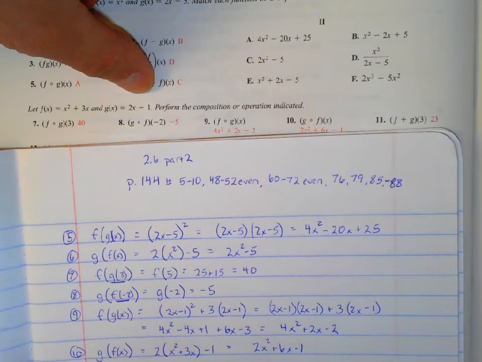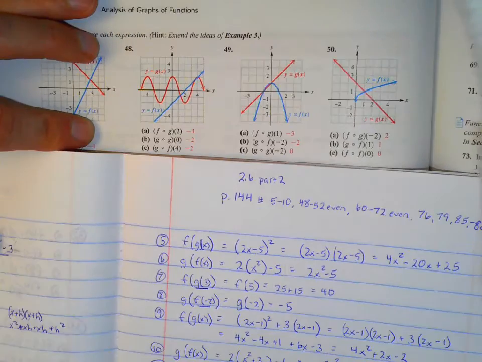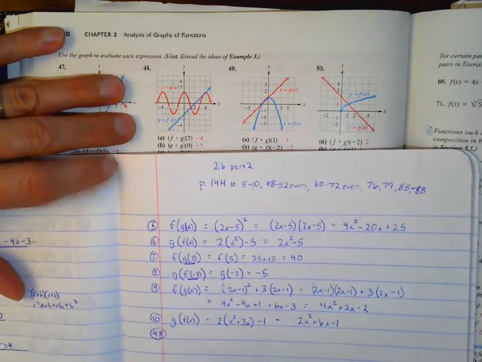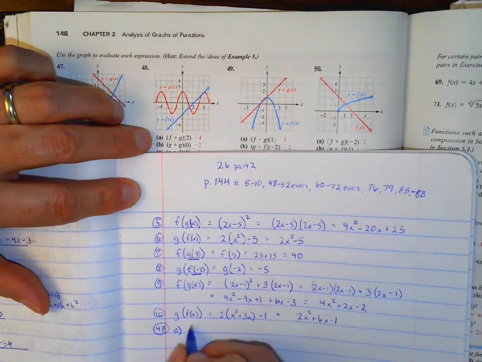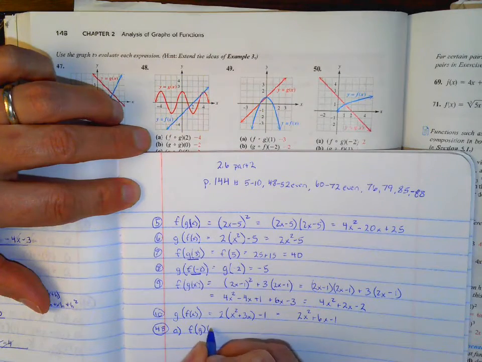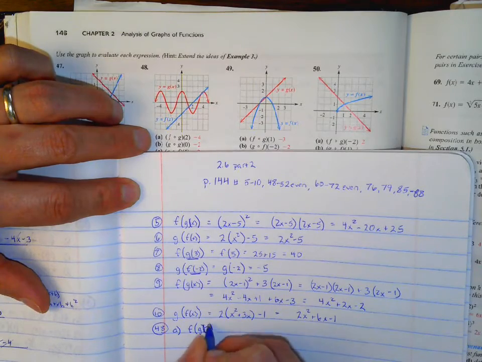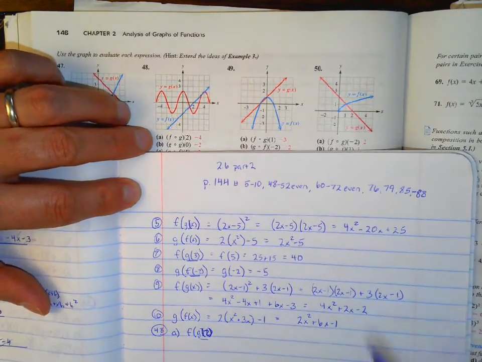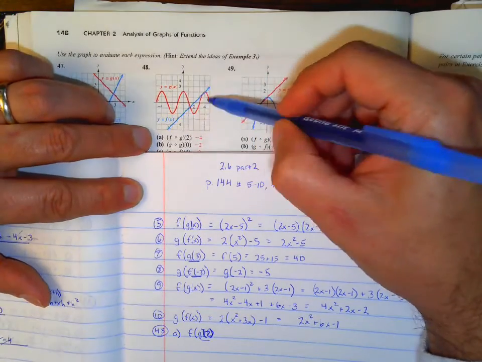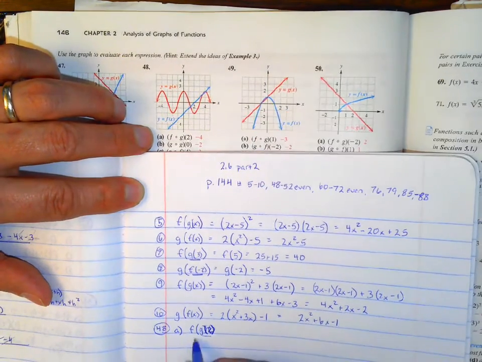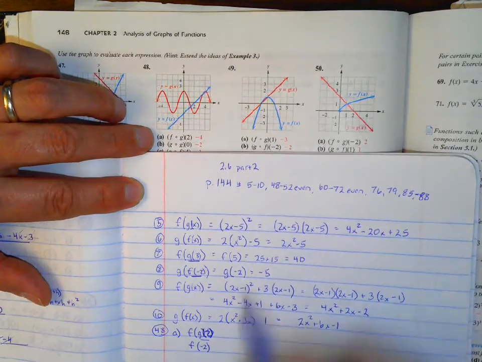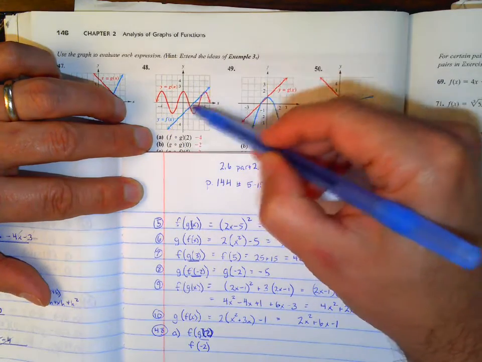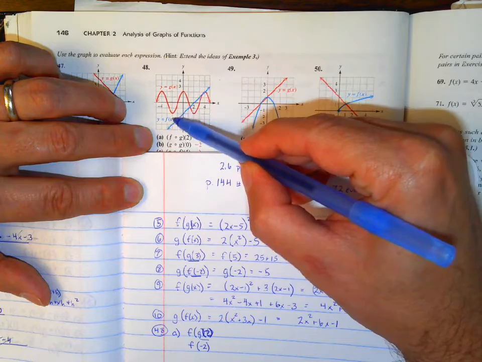Okay, we're going to make a jump to number 48. Okay, we're doing the same thing but from a graph now. You can see both things here maybe. Okay, so 48a, we're finding f of g of 2. Okay, so first we're finding g of 2. So our g is the red function. G of 2 looks like it's negative 2. So we're finding f of negative 2. So our f function is the blue. F of negative 2 looks like it's negative 4.